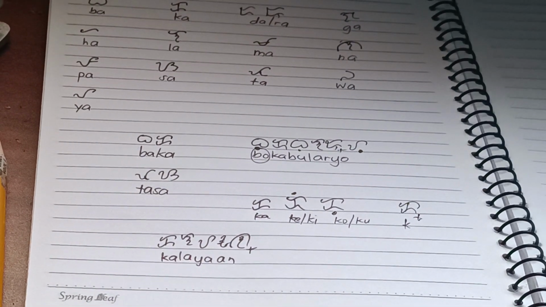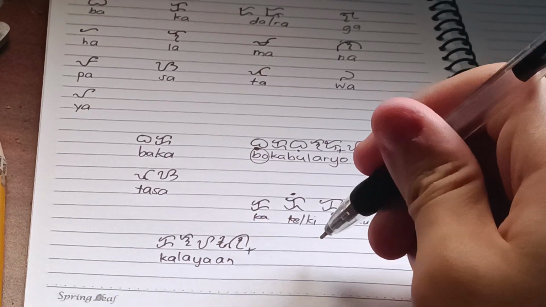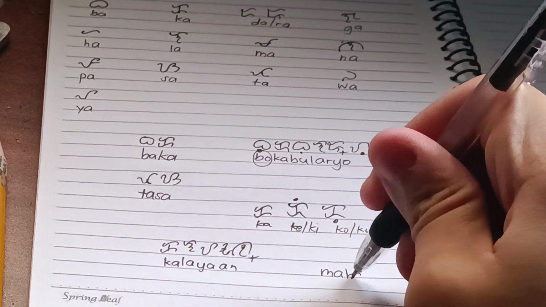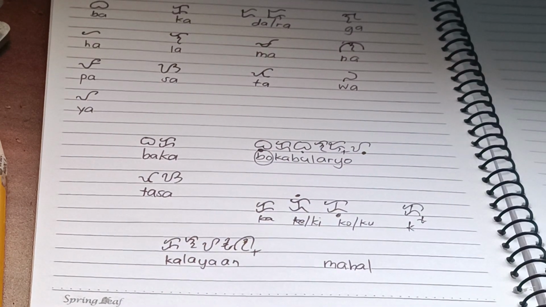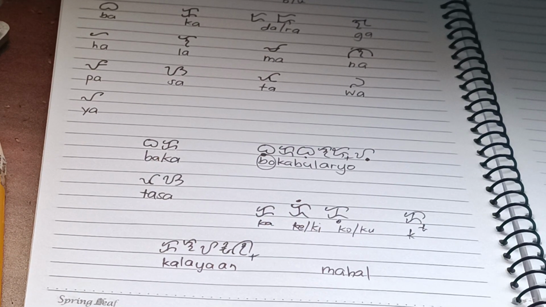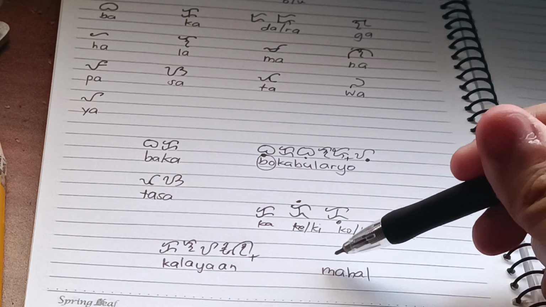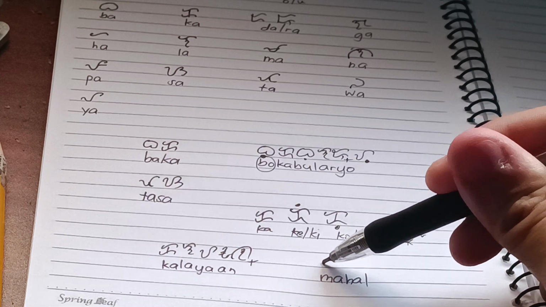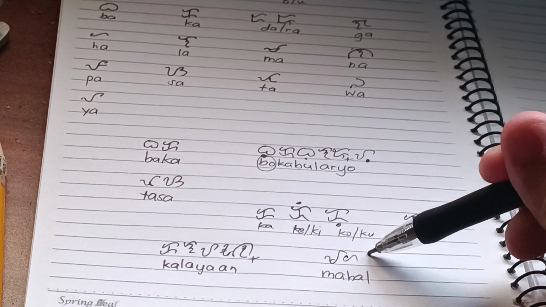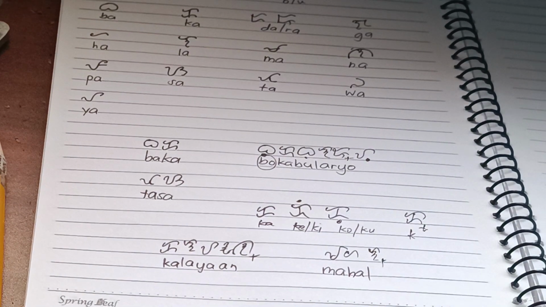Last for today, how can we spell this word? Mahal. Mahal has many meanings, or it can mean numerous things in Filipino. It can mean love, or it can mean expensive. So how do we write this? Let's just write ma, ha, la, and we can silence this to make it mahal.